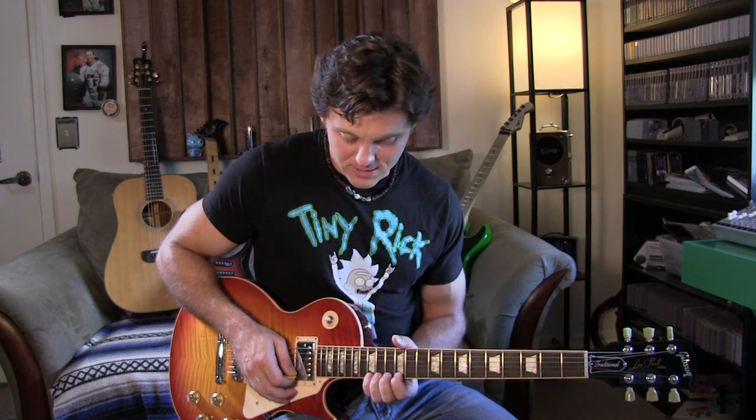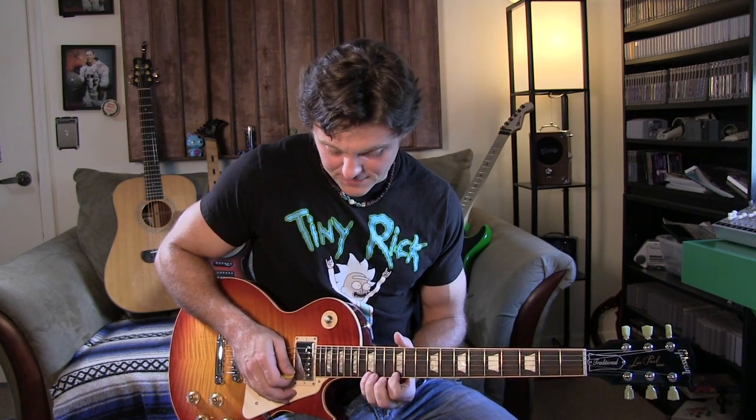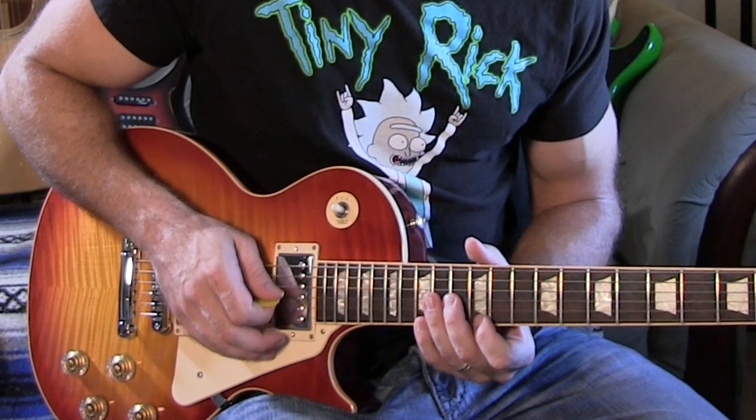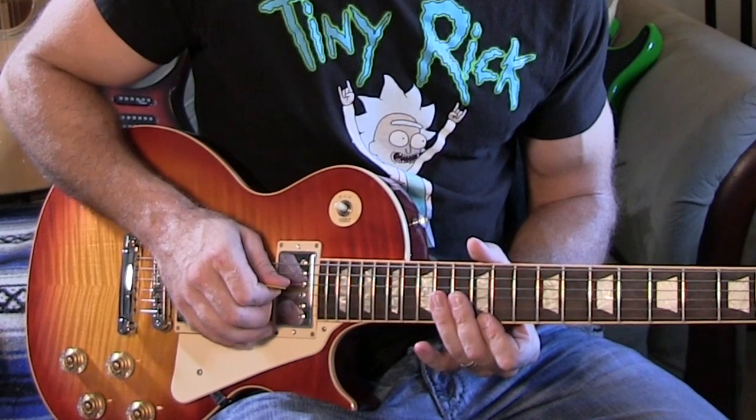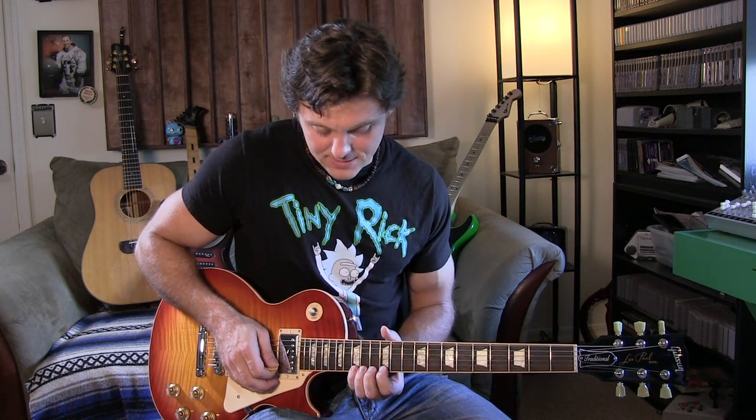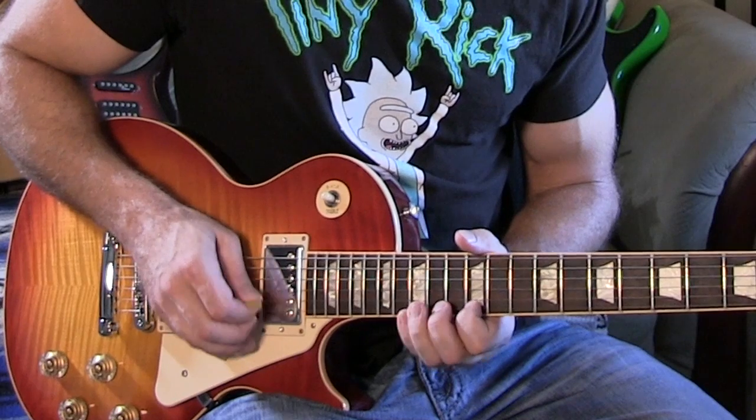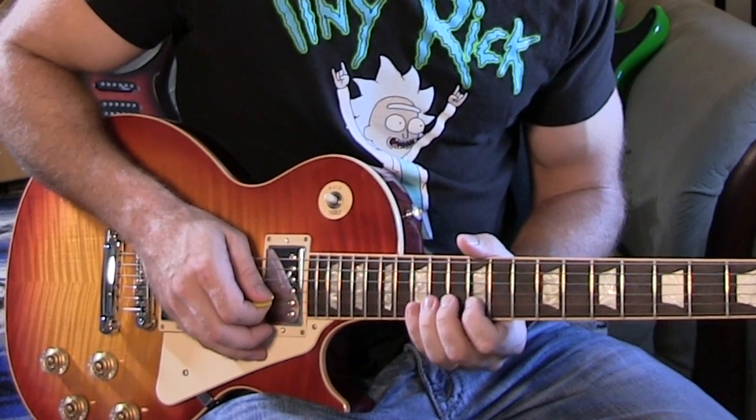So where the trouble with this pattern is going to come in is with the sequences of up and down strokes. You're going to start with a downstroke on the 15th fret of the E, and you're going to end the first pattern with a downstroke on the 14th fret of the G. So it starts and ends with a downstroke. So let's go ahead and go through the first pattern. And here comes the trouble.